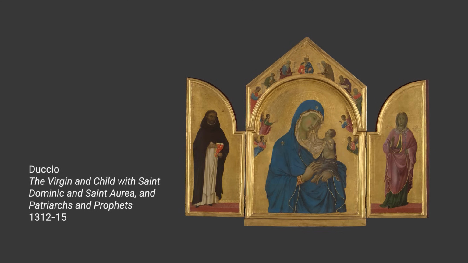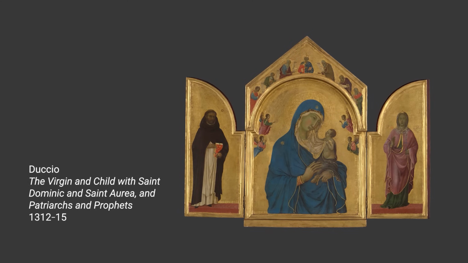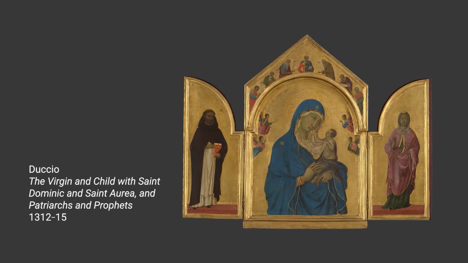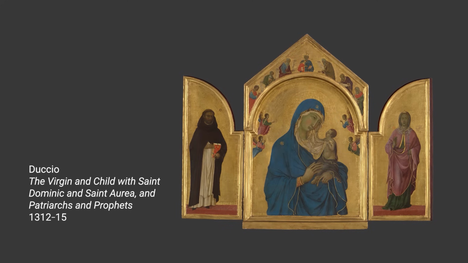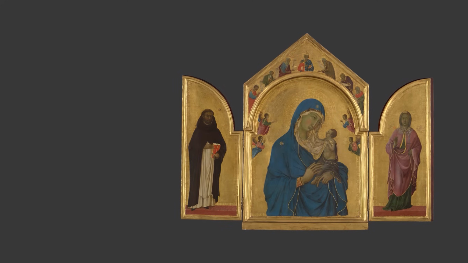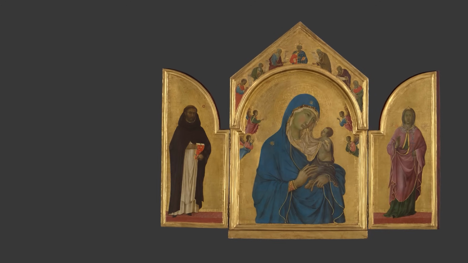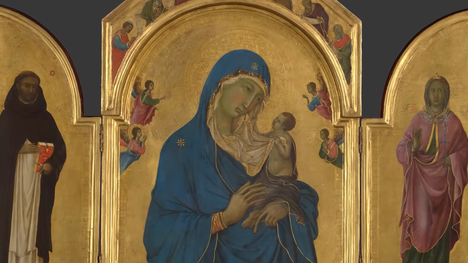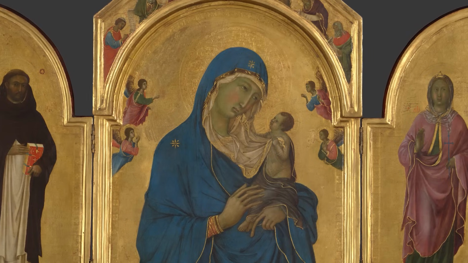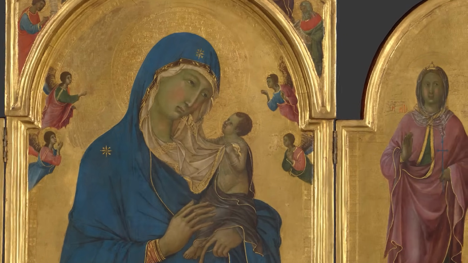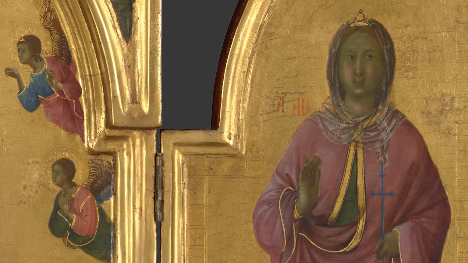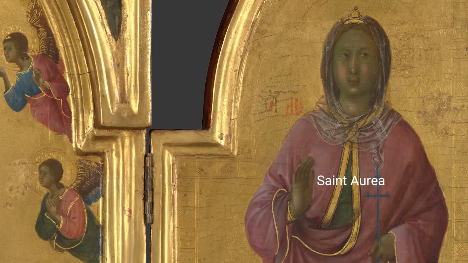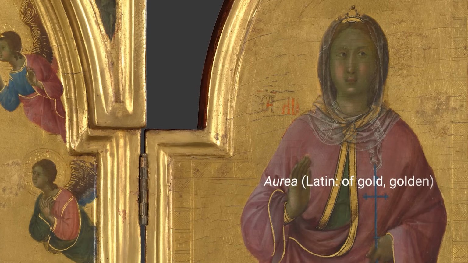One of the most spectacular examples of gold that we have in our collection is this painting by Duccio di Buoninsegna, The Virgin and Child with Saint Dominic and Saint Aurea with Patriarchs and Prophets, which was painted somewhere between 1312 and 1315. Duccio was a Sienese artist. Siena is a city in Tuscany, and he worked there for most of his life between the 13th and 14th centuries. He was known for his representations of the divine using gold. It's interesting that we've picked this painting because it has Saint Aurea, whose name also means gold.